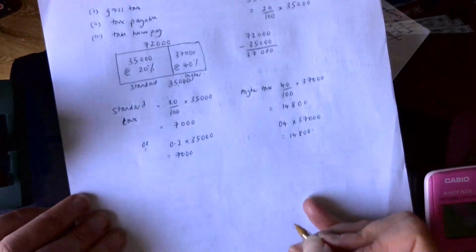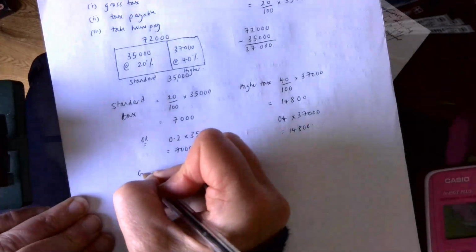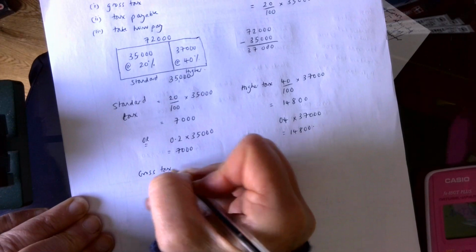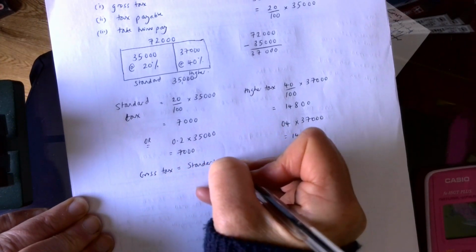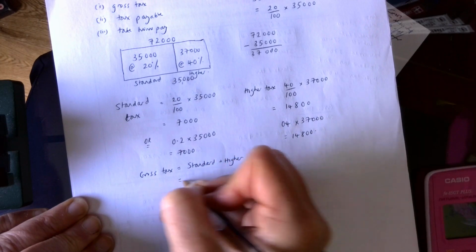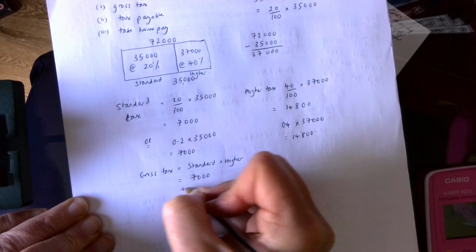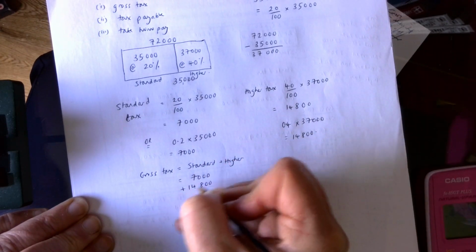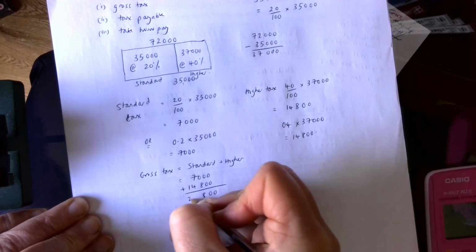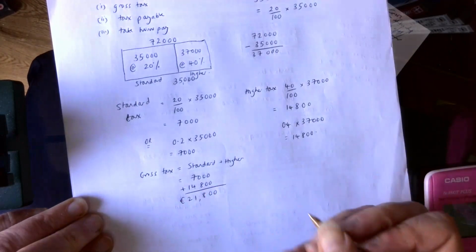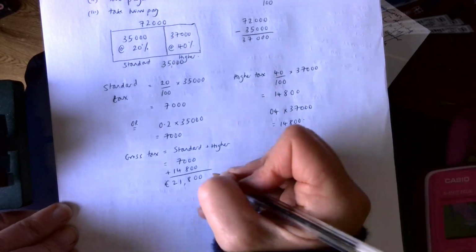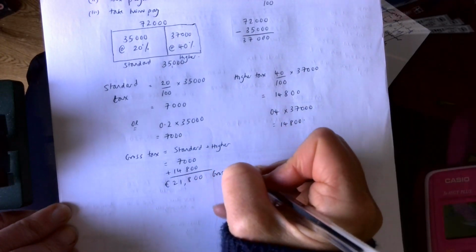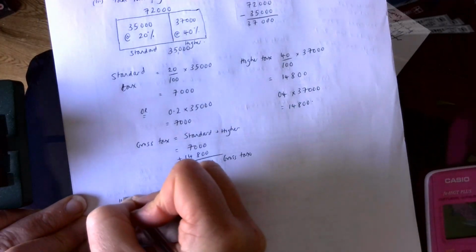Okay, so the gross tax, which was the first part of our question, is going to be the standard plus the higher. So 7,000 plus 14,800, so 21,800. Okay, that's the gross tax. The second part of the question says to find the tax payable.